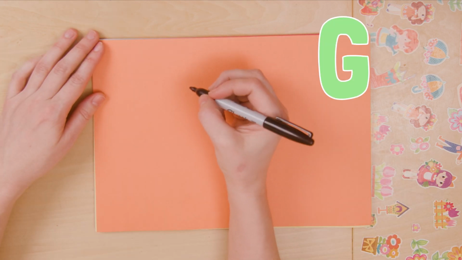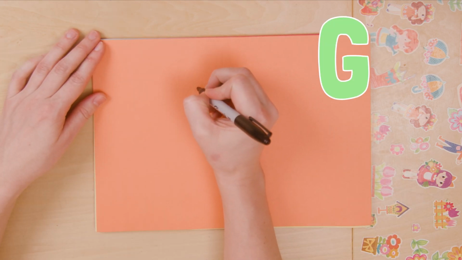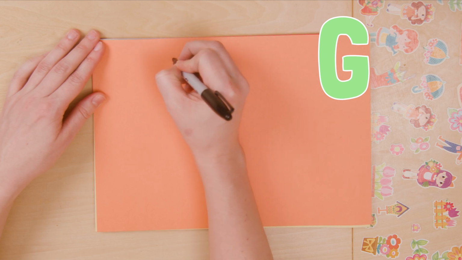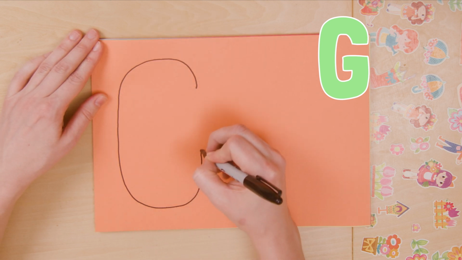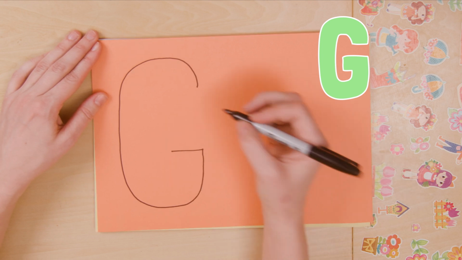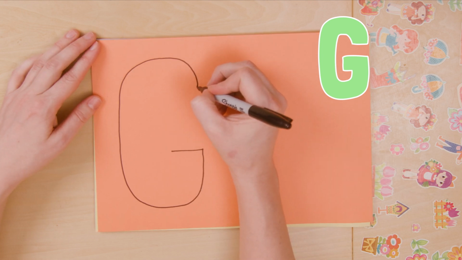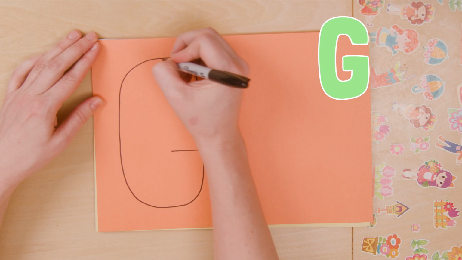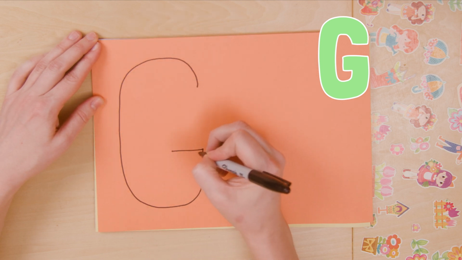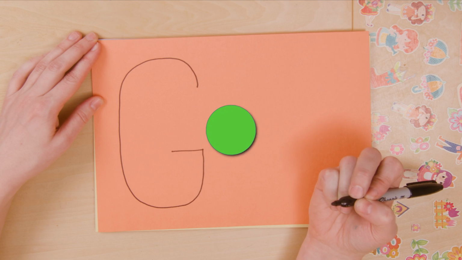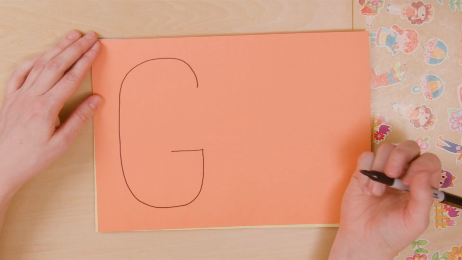Ready for the capital G. All right. Let's start over here and we're going to curl around similar to the C. And then at the end, we're going to go up and in. So we're going to start here. Try it with me. Just like a C, we're going to curl around and then go up and in. Well done. That's the capital G.